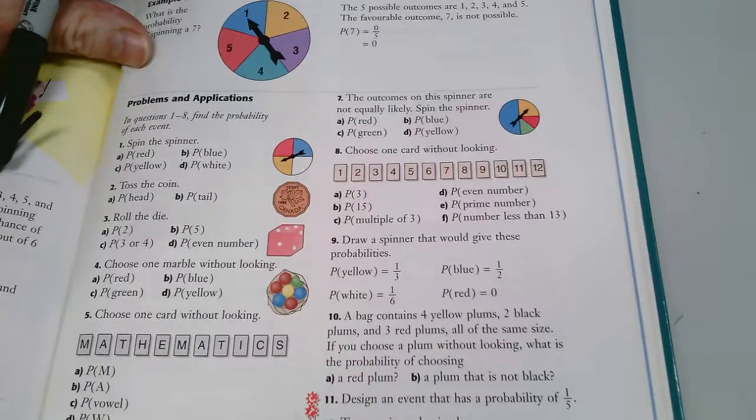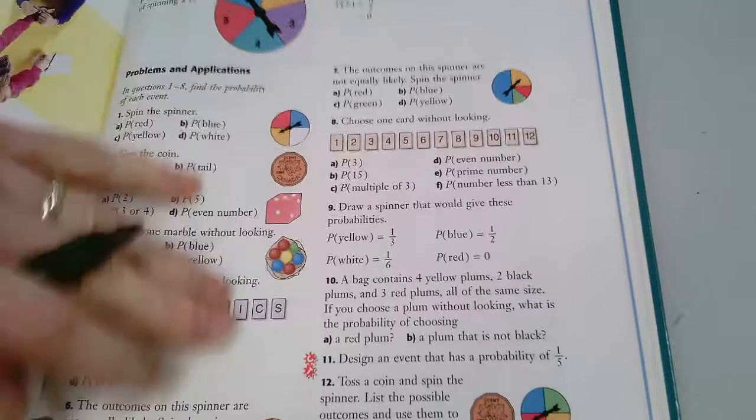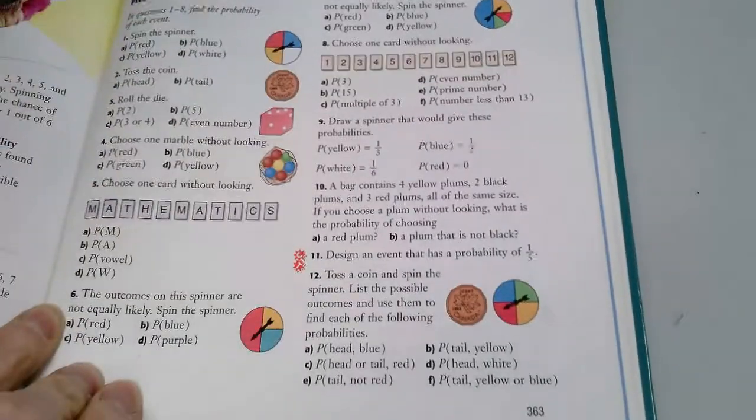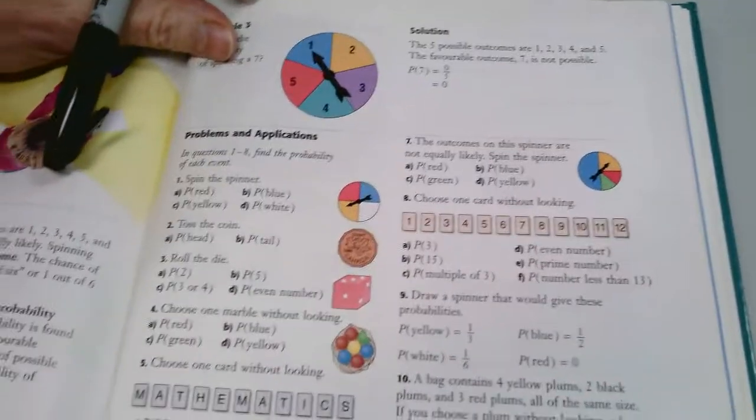You have to know the colors to do the question. Your black and white copies aren't going to show that, so now you see what they are and you can take note as you do them.